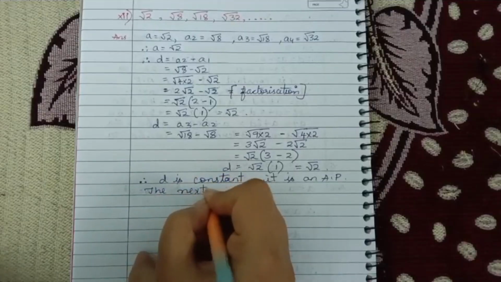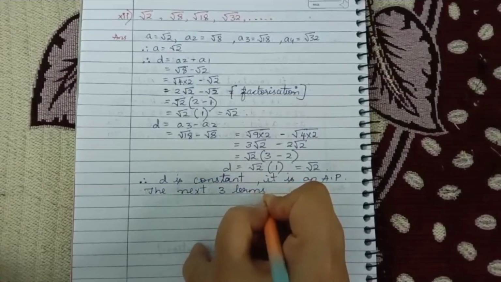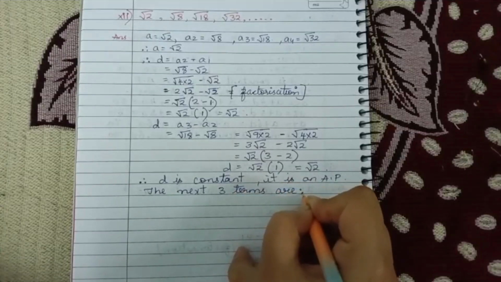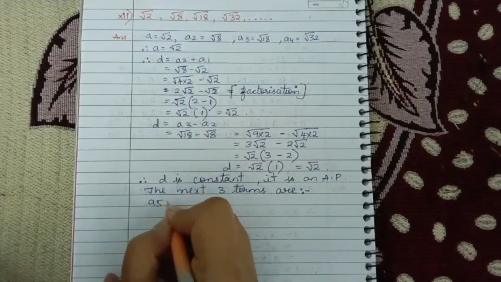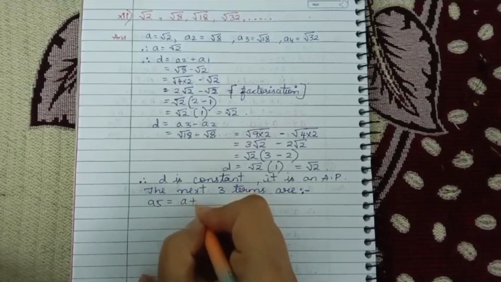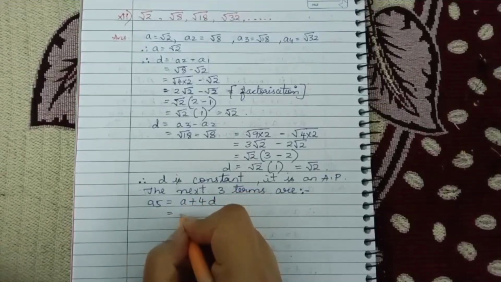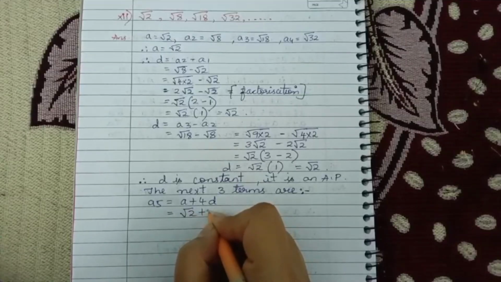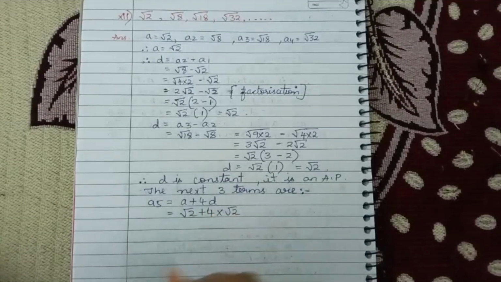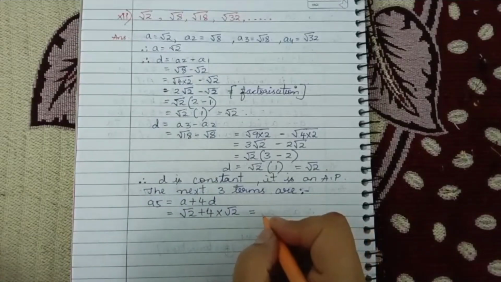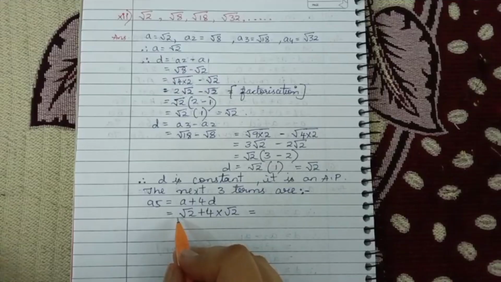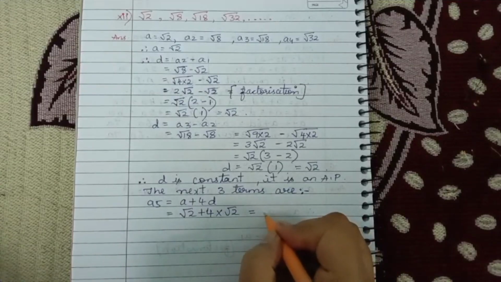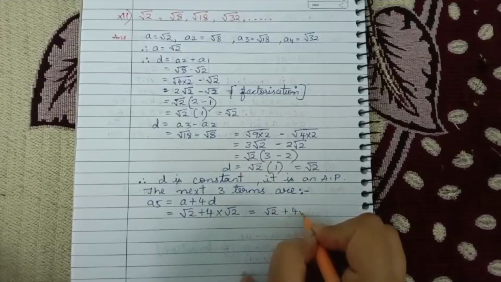The next 3 terms are: a5 is equal to a plus 4d. a is root 2 plus 4 into root 2, is equal to root 2 plus 4 root 2.